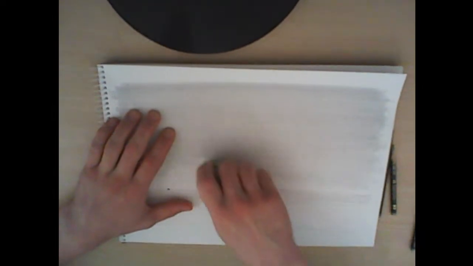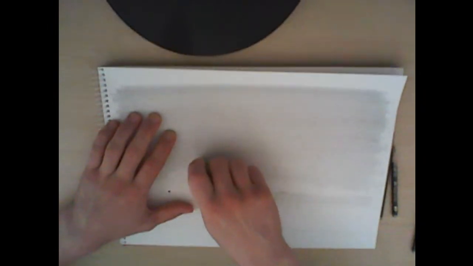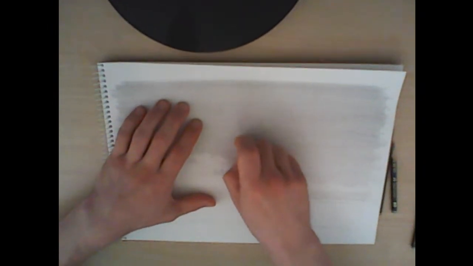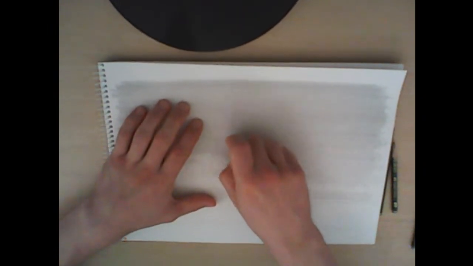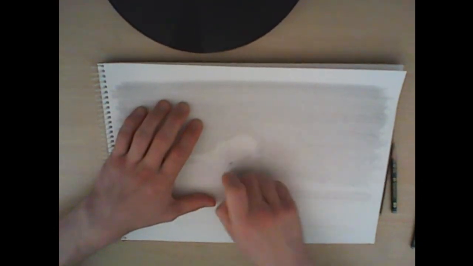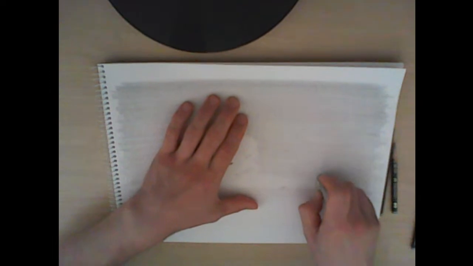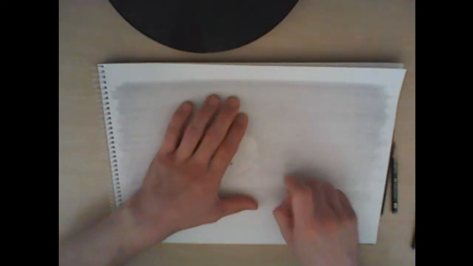So I'm going to erase this area that I drew in. The outlines are helping me right now. I know where it's going to be, but the layers inside I will have to draw again. But that's what it is.